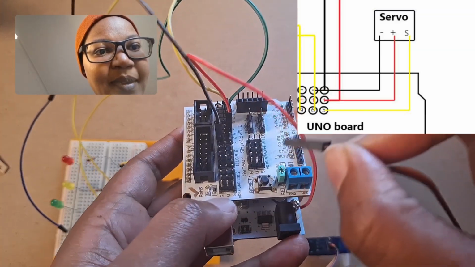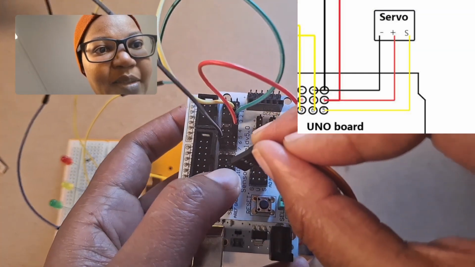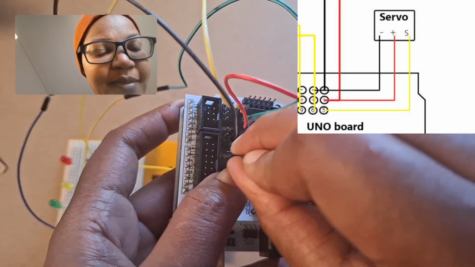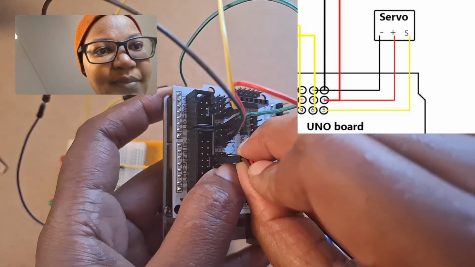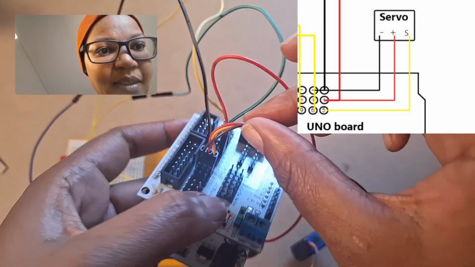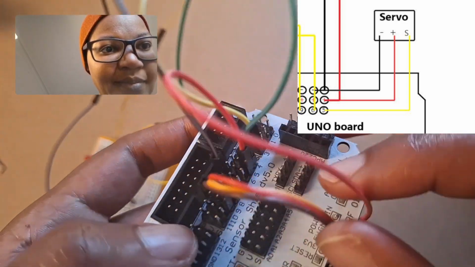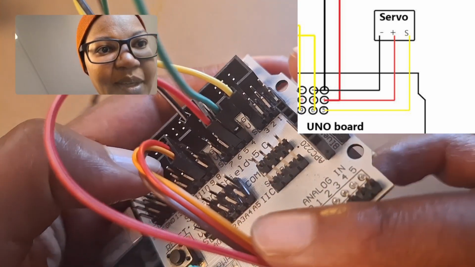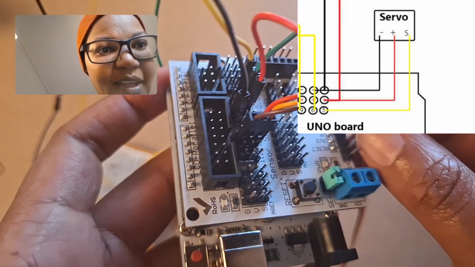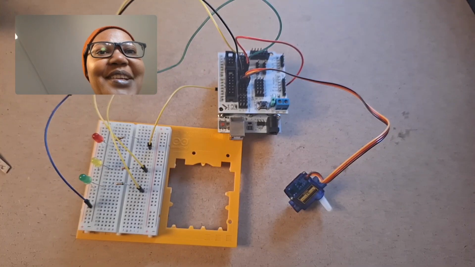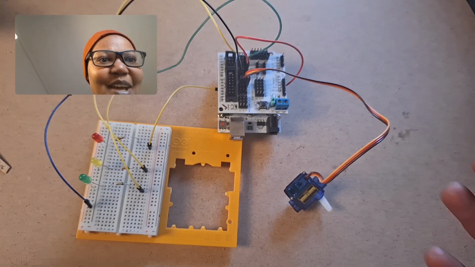So we are going to put it at pin 9, like that. So everything should look like that. And now we are ready to power up our project.